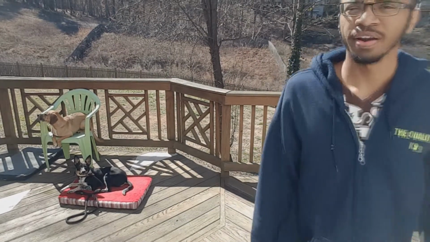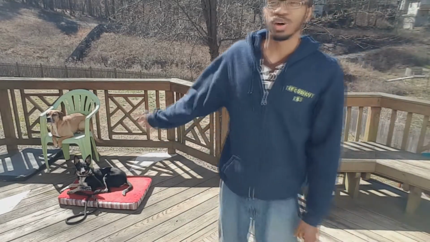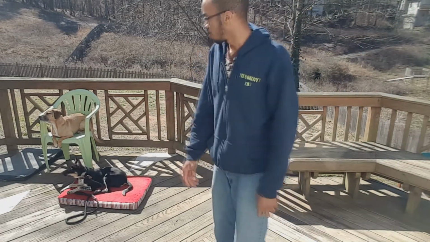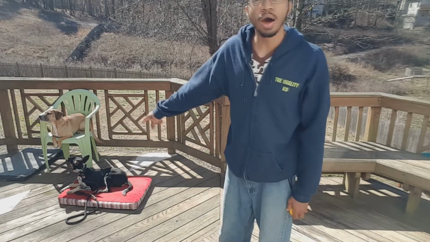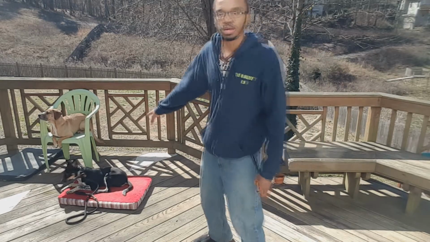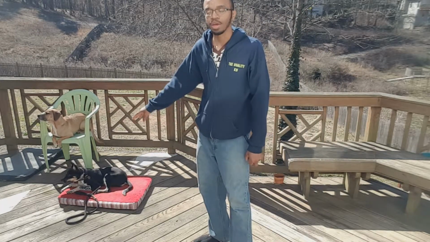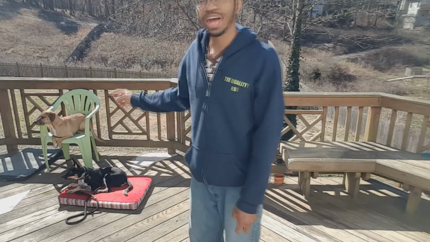Someone knocks on the door. Dog stays there. Granted, I'm not actually knocking on a door there, but it still simulates the idea. How can she rush the door if she's supposed to stay in place? She can't if the command is proofed. So then that is the general idea.